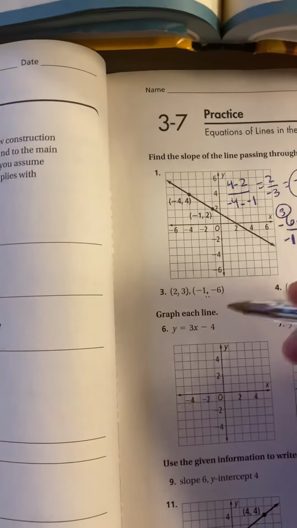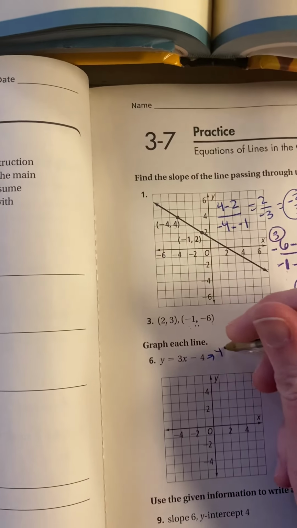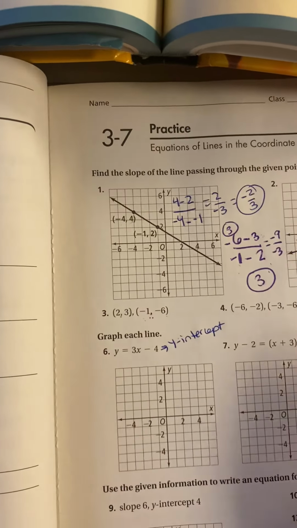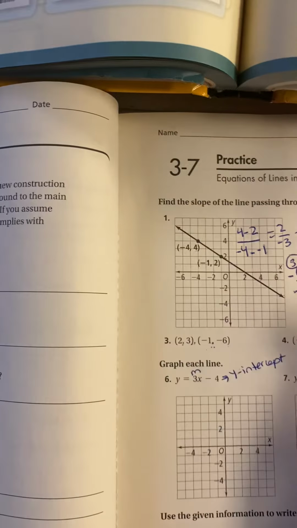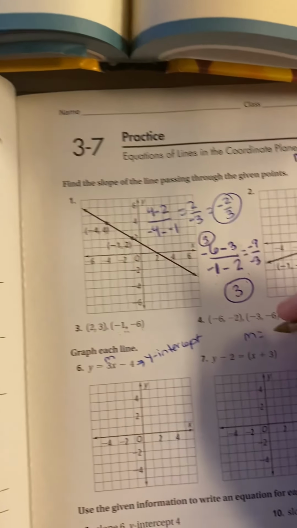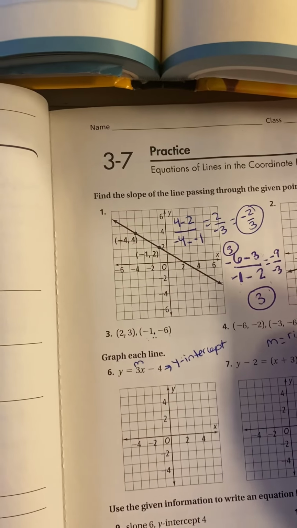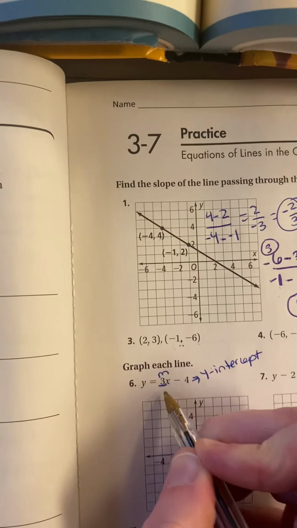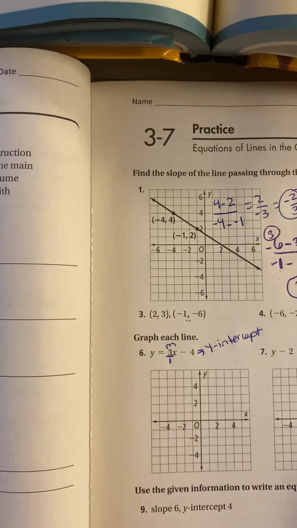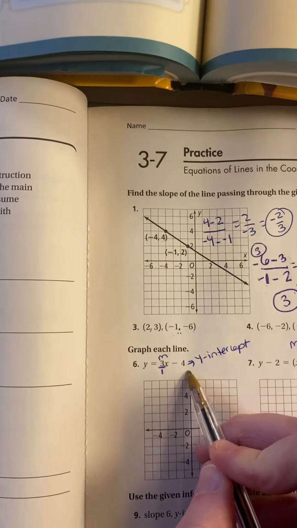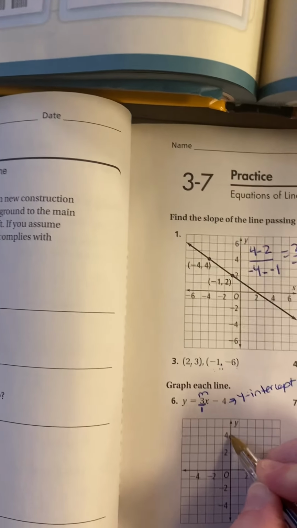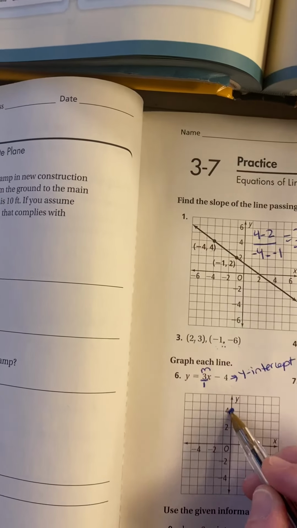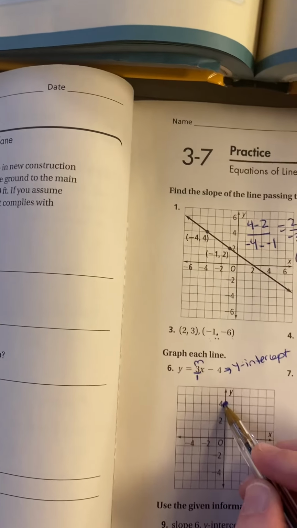Graph each line. Remember, this is your y-intercept, and your y-intercept means where it crosses the y-axis. This is your slope, and remember, your slope is also represented by rise over run. If there's no number on bottom, draw a fraction bar, put a 1 under it. So I'm going to start with my y-intercept, 4. Means I'm going to go up to 4 on my y-axis and put a dot. Then my rise over run.